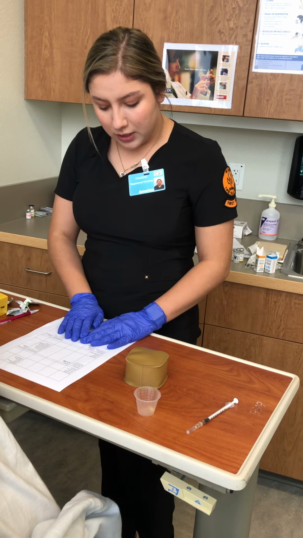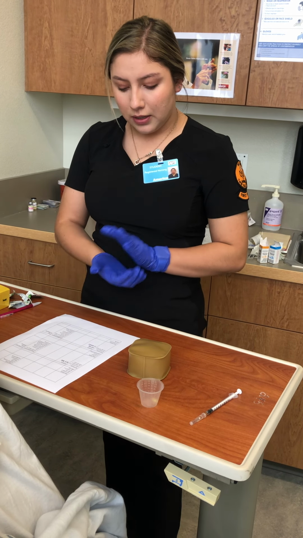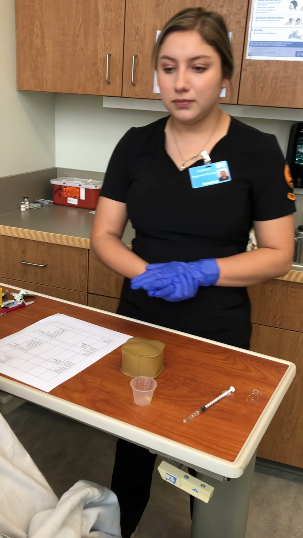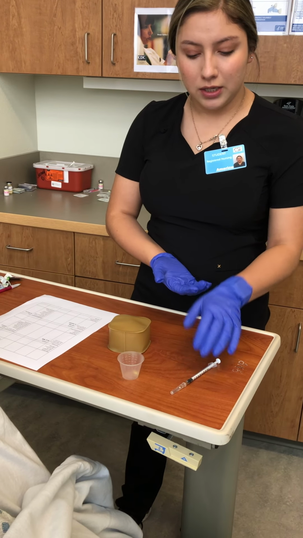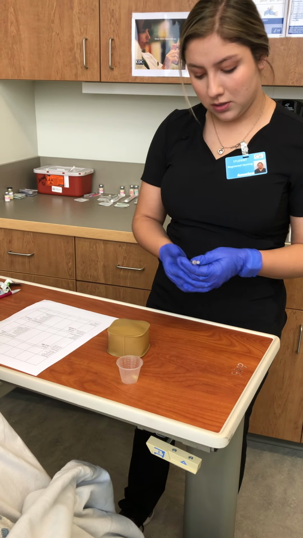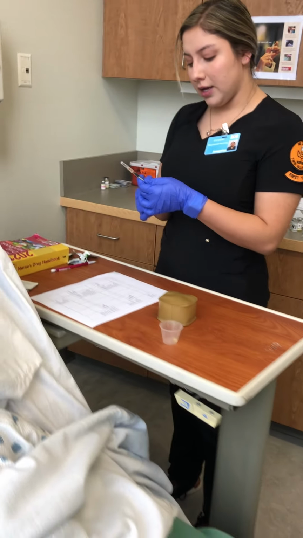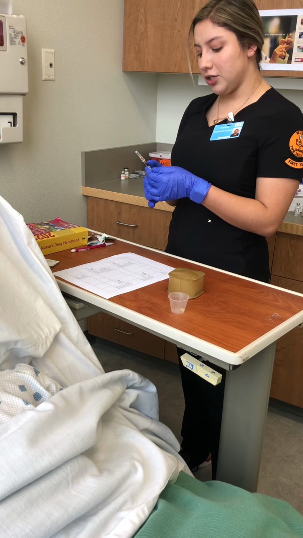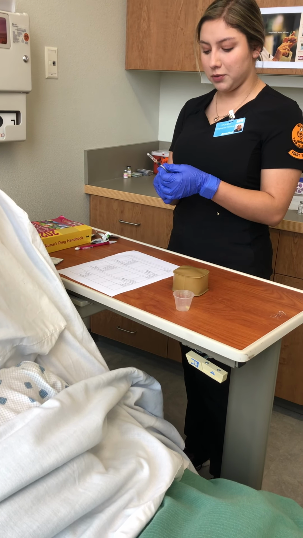So the next one is the TB test, and I will first compare it to my MAR. I am verifying the right client, medication, dose, route, time, and any expiration dates.